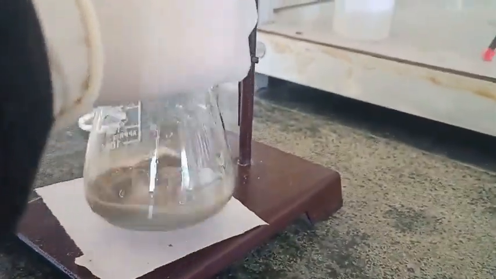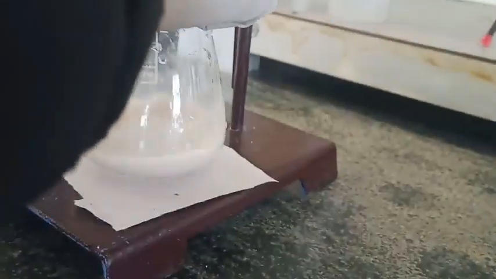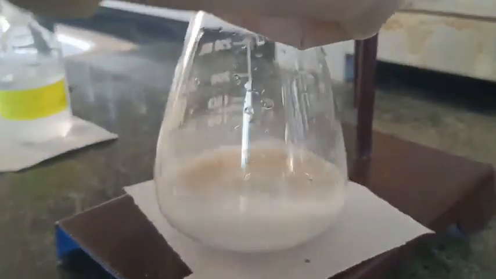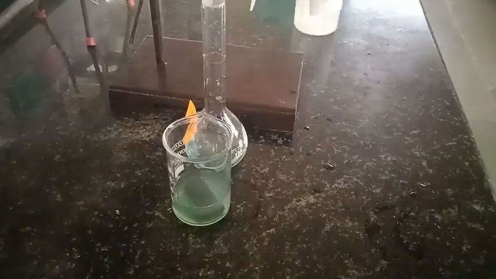Now I am going to add 10% KSCN solution, potassium thiocyanate solution, just to ensure that all the iodine which is present in the complex form is released and titrated against the sodium thiosulfate solution. Now you can see the end point, 23.6 ml.